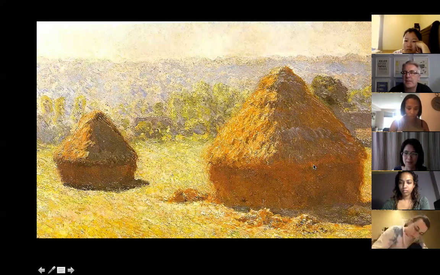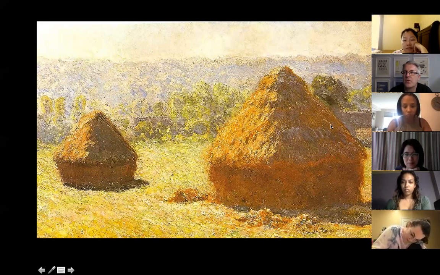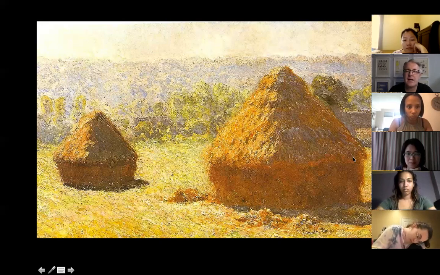But if we look at the shadow underneath the overhang of the hay, that's warm, right? There's a little bit of warmth over here. So why is that complexity of color happening?